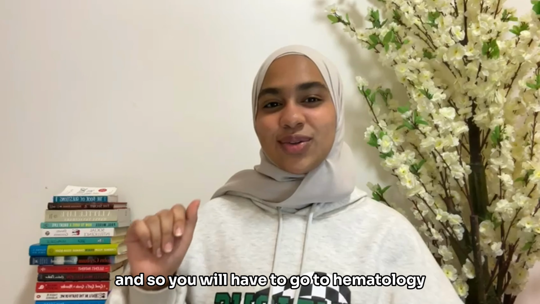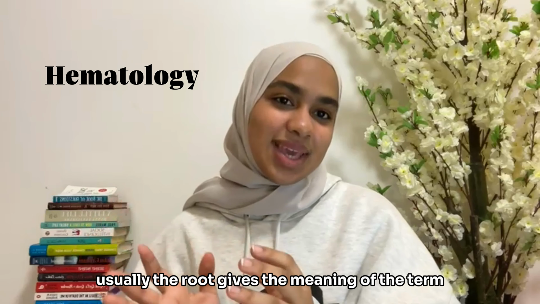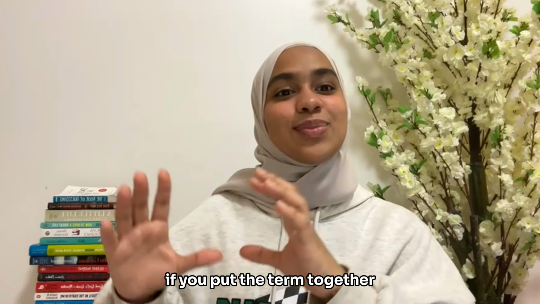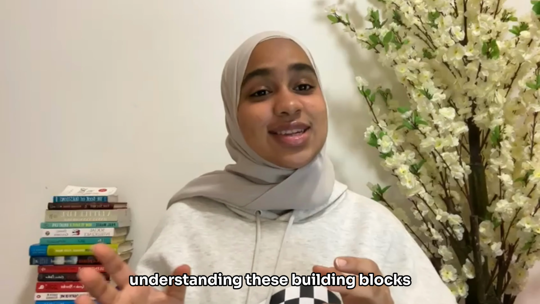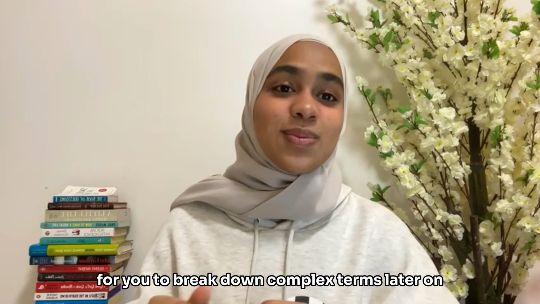And so you will have to go to hematology and try to find the root right there. Usually, the root gives the meaning of the term, and it's actually hemat because it means blood. An O is the combining vowel, and logi is the suffix, and it means the study of. If you put the term together, it will give you study of blood. And this is actually the definition. Understanding these building blocks, like the suffix, the root, the prefix, the combining vowel, and whatnot, will make it easier for you to break down complex terms later on.